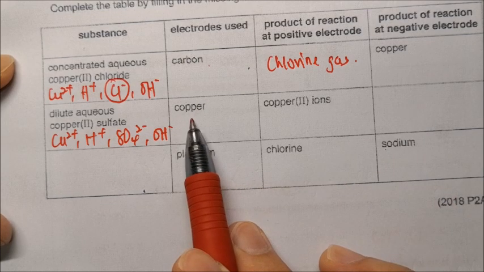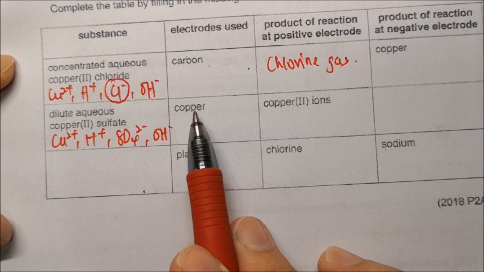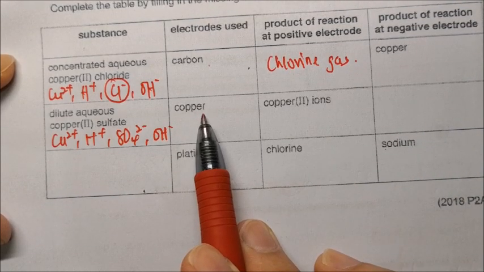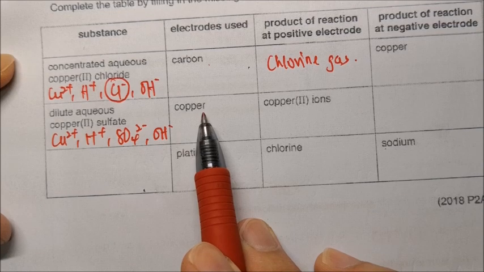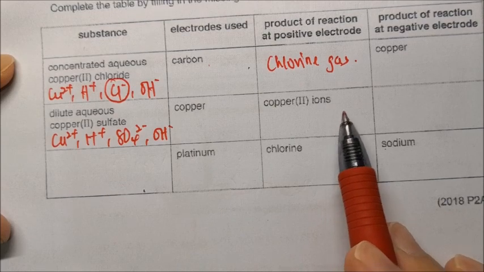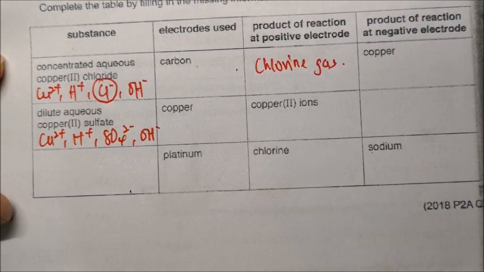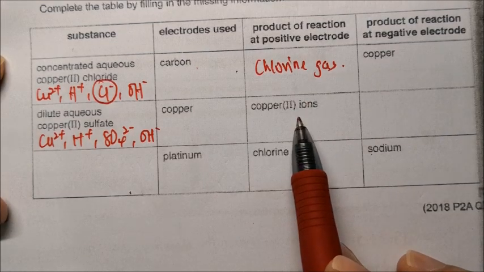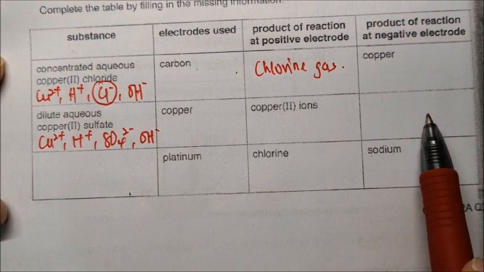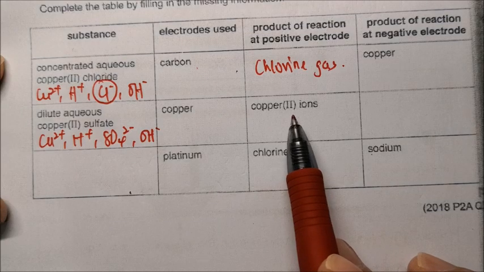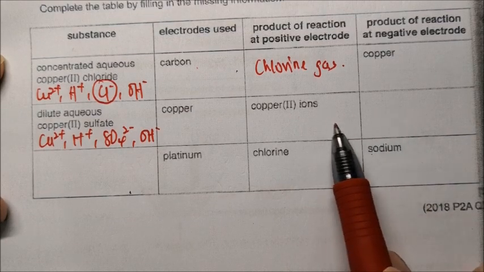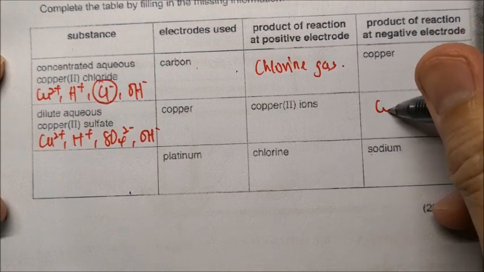At the negative electrode or the cathode, this is a copper electrode. Remember, this is like electrolytic purification. What will happen is the positive electrode will ionize, and then at the negative electrode, the cation will be attracted to it and discharge to form copper.